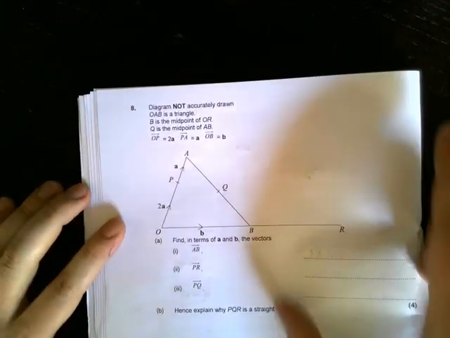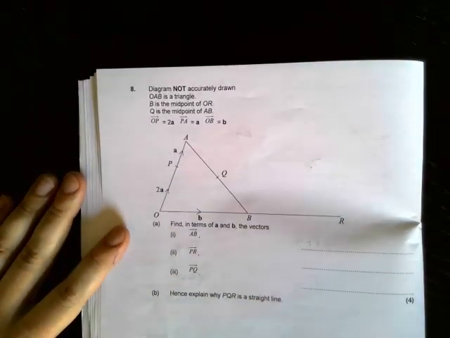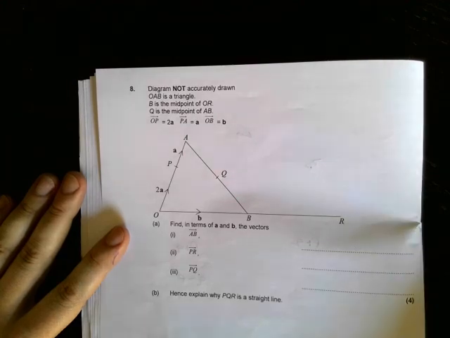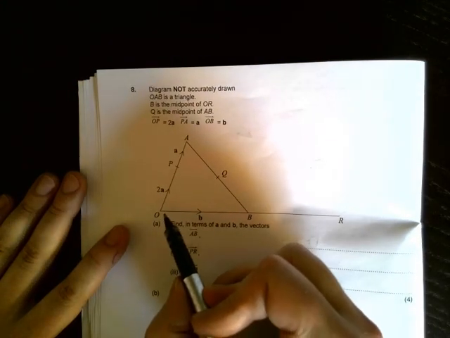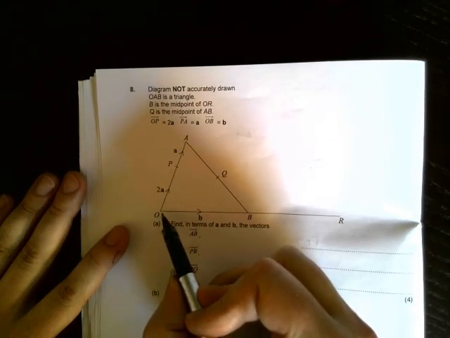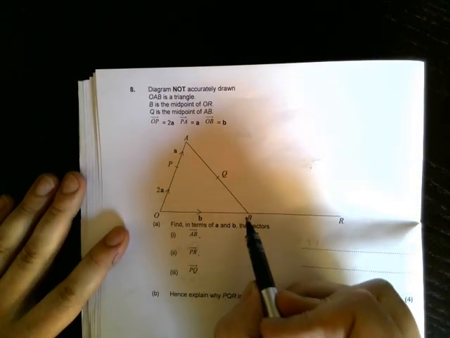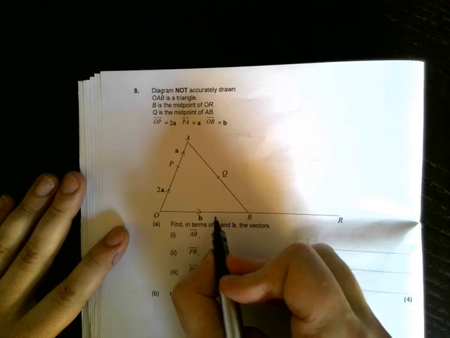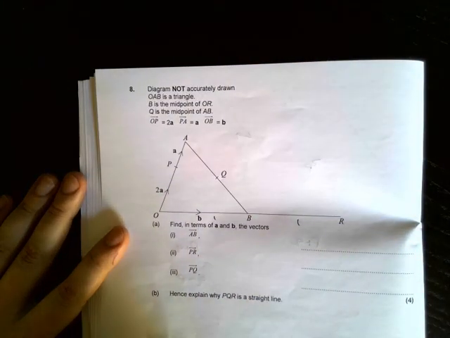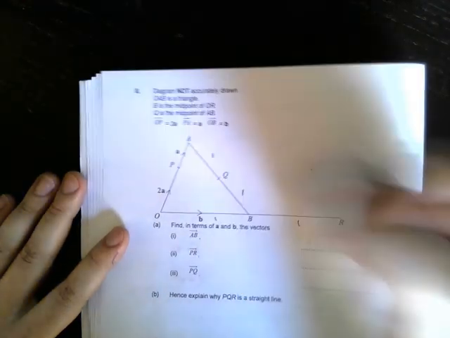Question 8. The diagram is not drawn accurately. We are told that OAB is a triangle, B is the midpoint of OR, so they're in a ratio 1 to 1. Q is the midpoint of AB, so they're in a ratio 1 to 1.